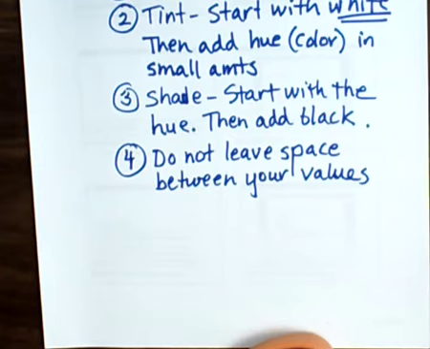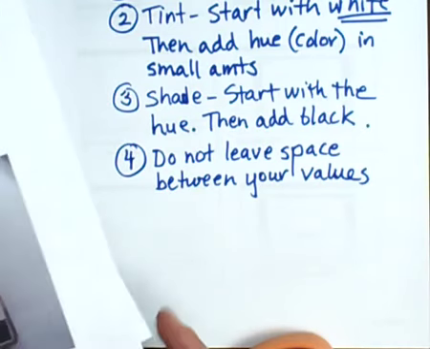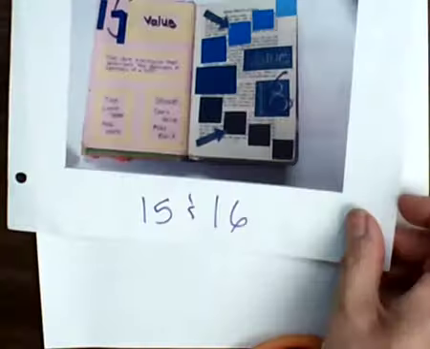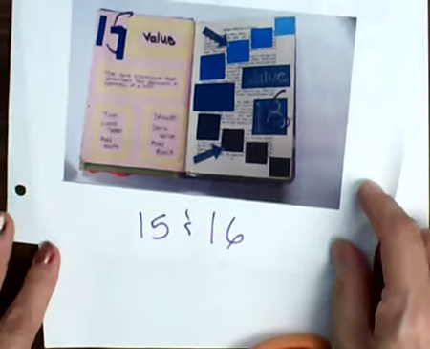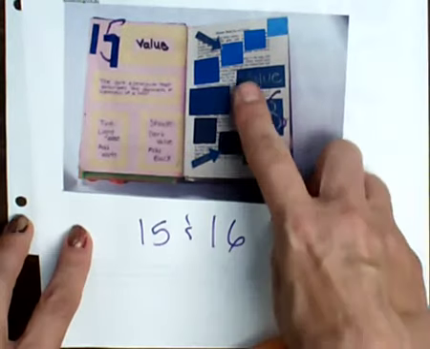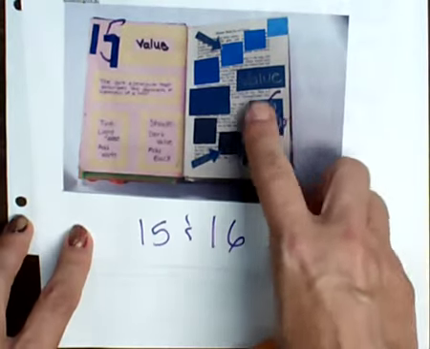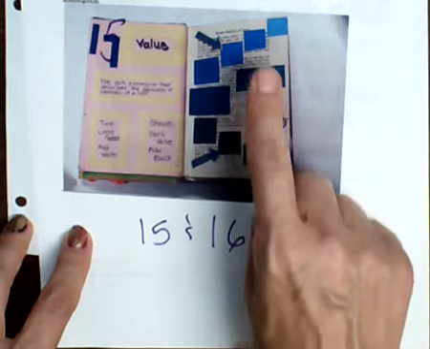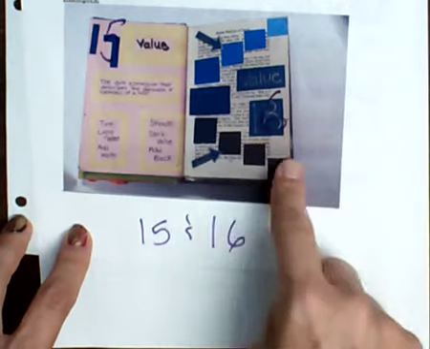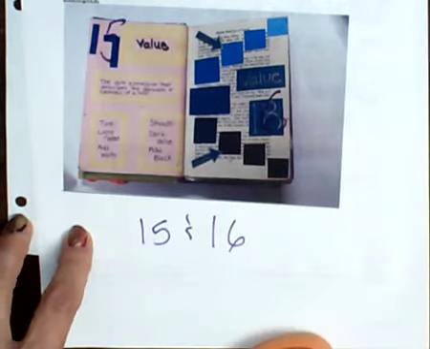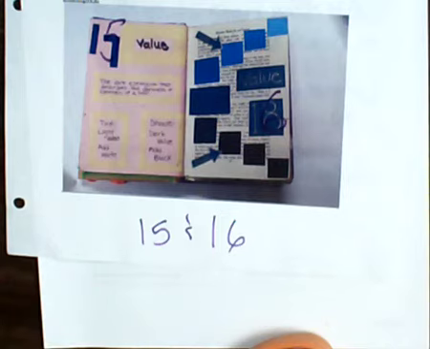Let me show you a 3 value scale. Okay, they did it correctly here. They wrote value. I changed the number. It used to be 18. So they had the number. They labeled it. It's neat. They have their 8 values. So that would be a 3.